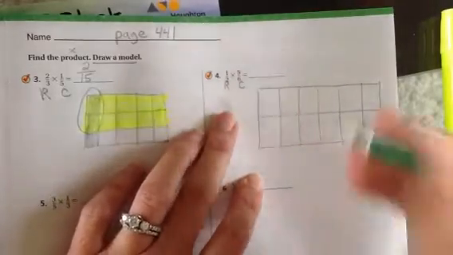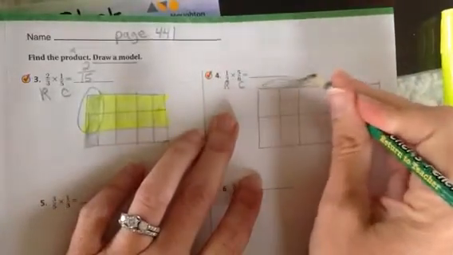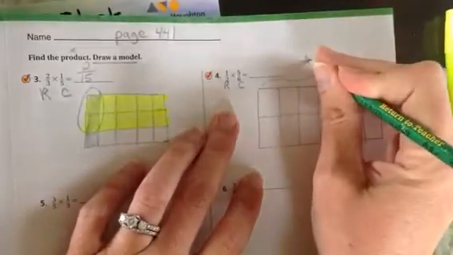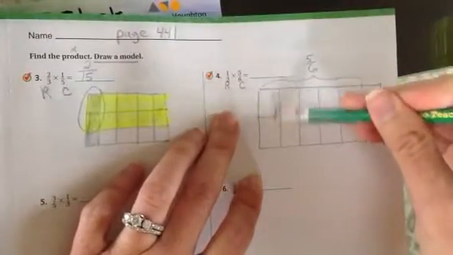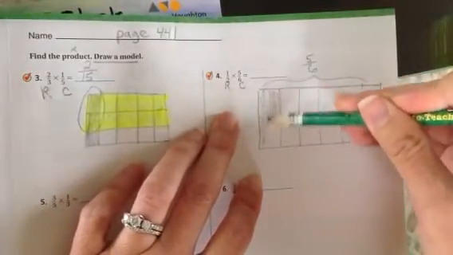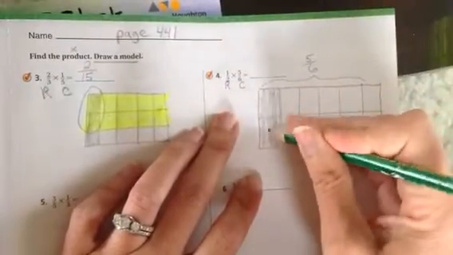Okay, so out of my 6 columns, here's my columns. We want 5 out of the 6 columns shaded. Okay, so take a moment and shade your columns. I'm going a little quickly.